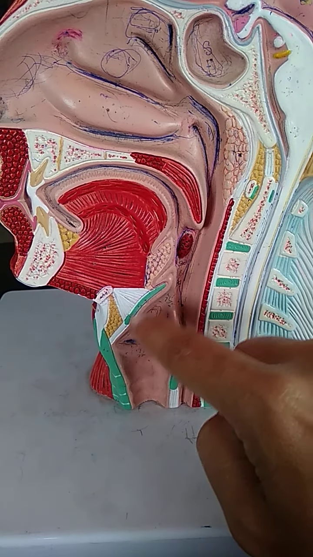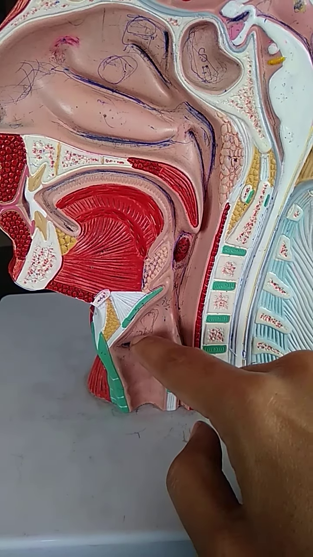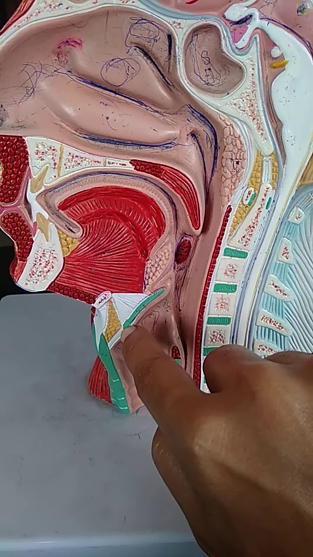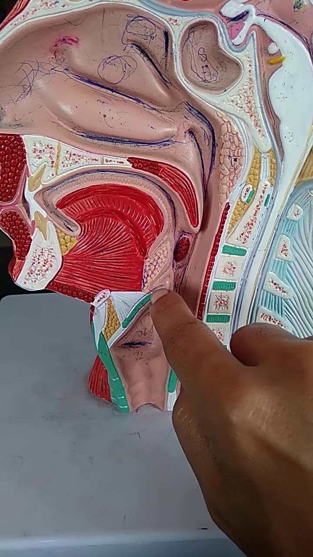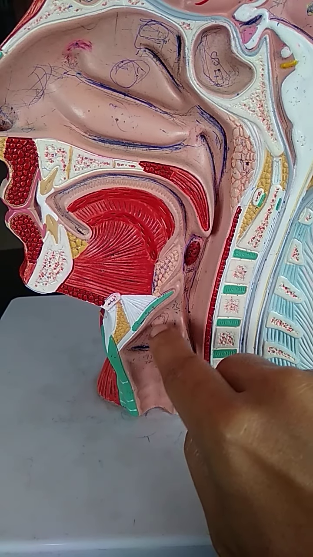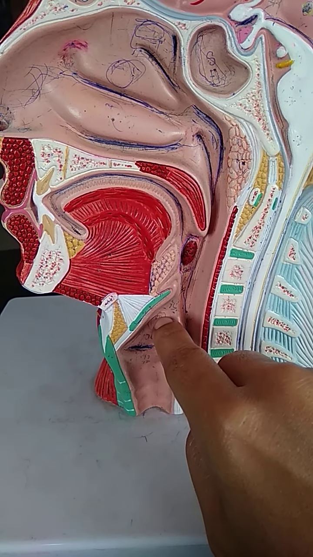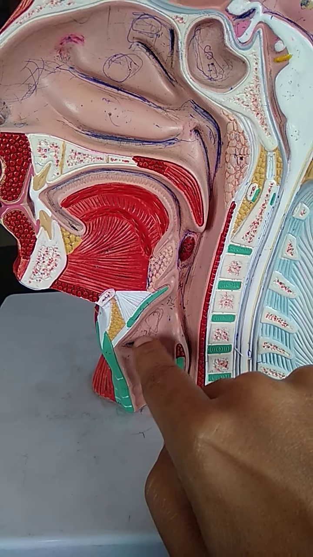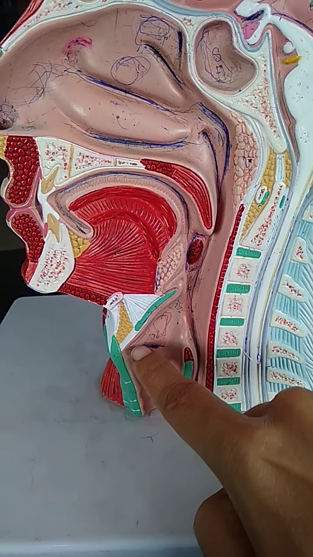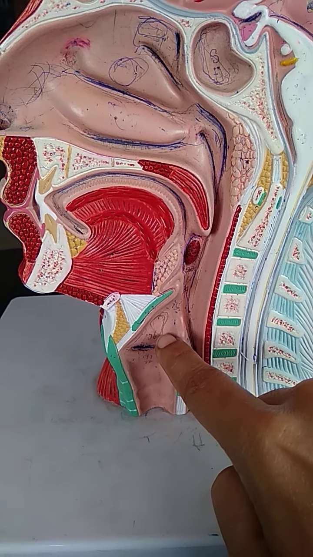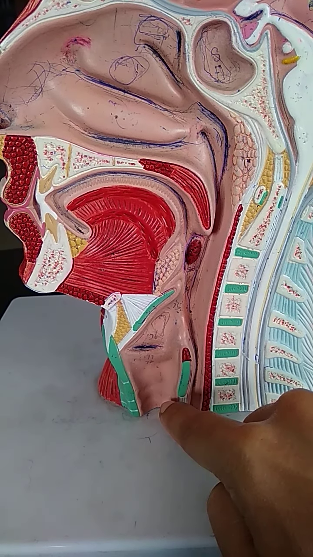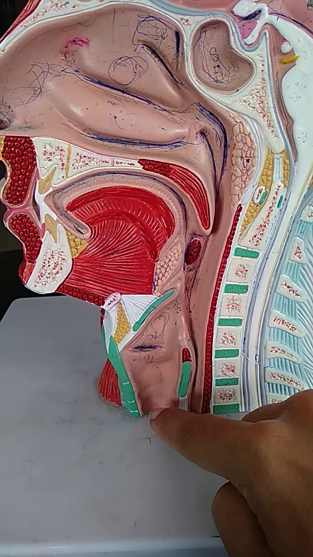This is the larynx, sagittal section of the larynx, showing the interior of the larynx. This is the cartilage, here shown in green, which is called epiglottis. This area of the larynx is labeled as laryngeal inlet, and here you can see 2 folds, an upper fold and then a lower fold of mucous membrane. The upper one is known as vestibular fold and the lower one is known as vocal fold. Rest is the laryngeal cavity.